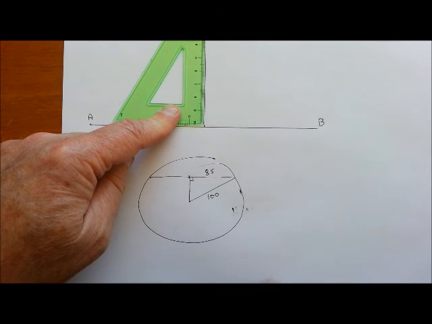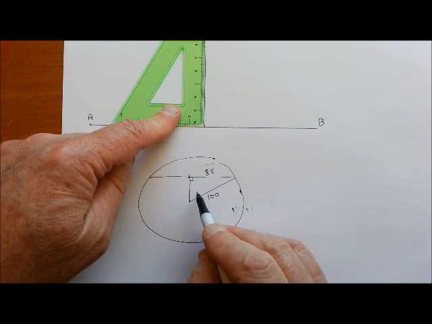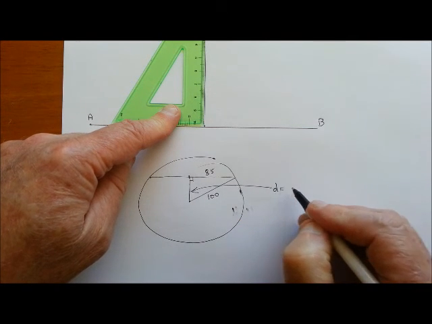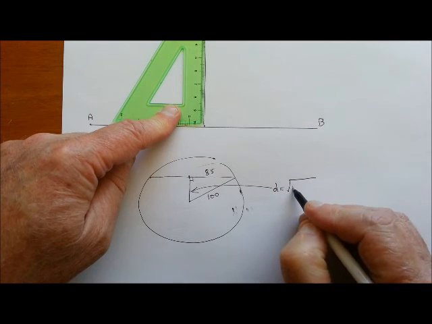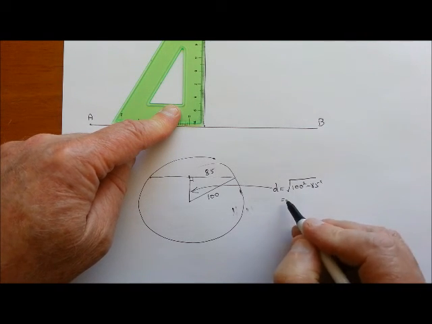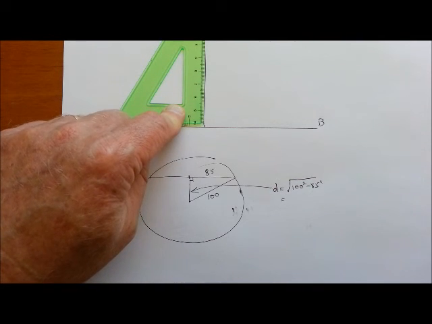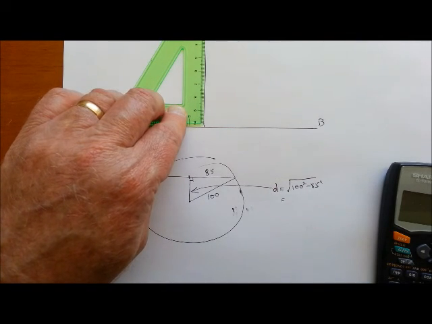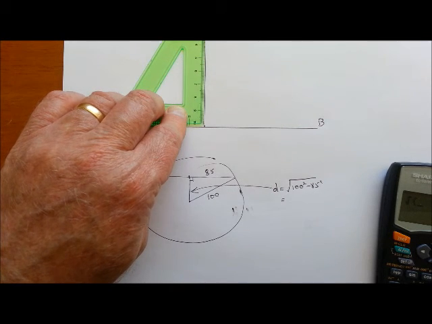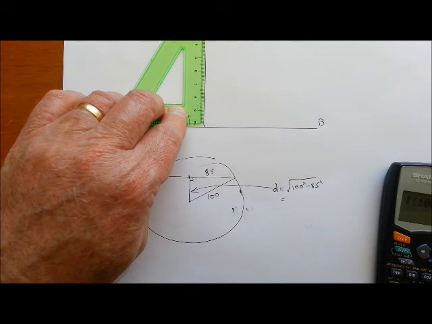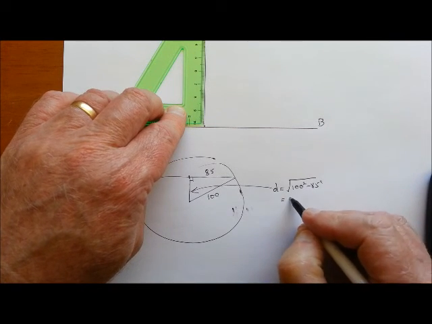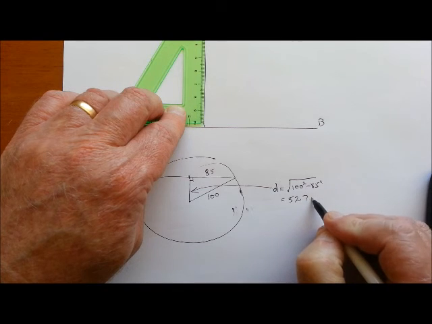We have a little right angle triangle happening there, and we can find out that distance, and it will be the square root of 100 squared minus 85 squared, which equals 52.7 millimetres.